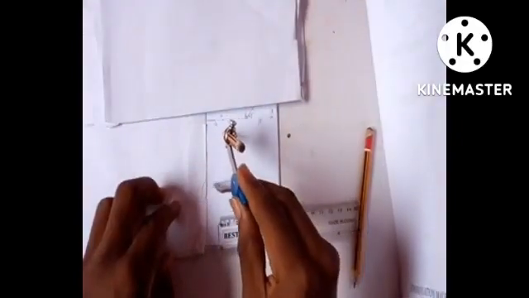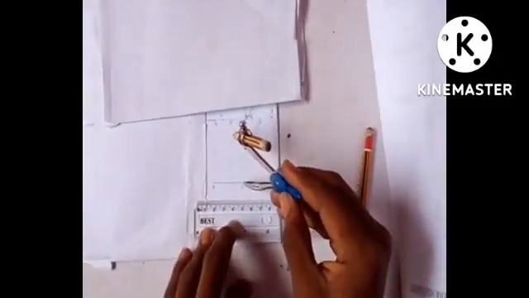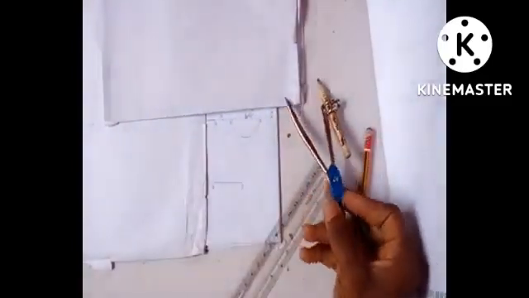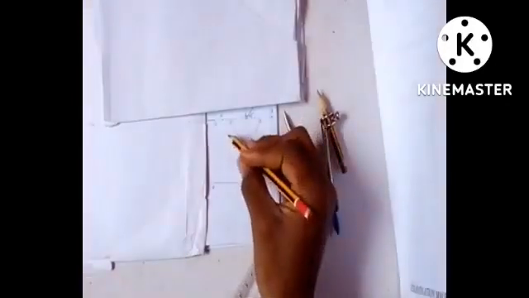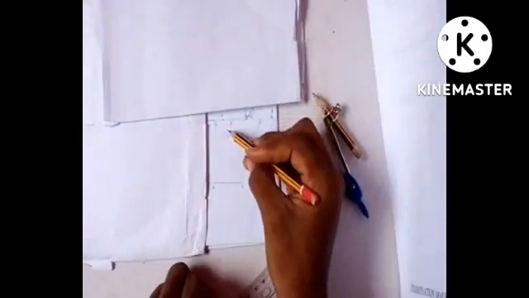With center B, you draw for the remaining. So let's make it 3, 4, and 4. So let's use the same radius to draw on to cut the first one. So 3, 4, and 4. So you can see the intersection. This is the intersection here. This is the intersection of these two lines. So then let's call this intersection C.